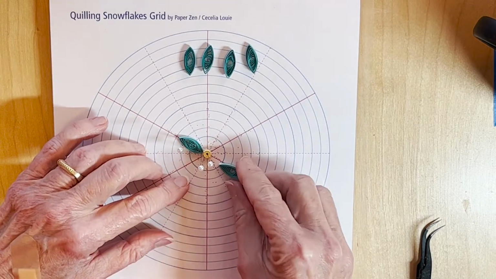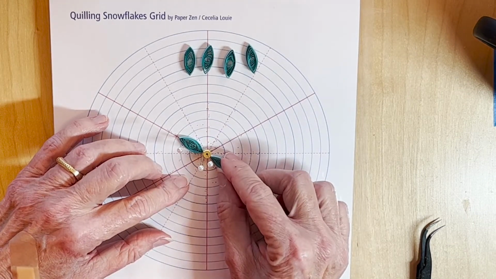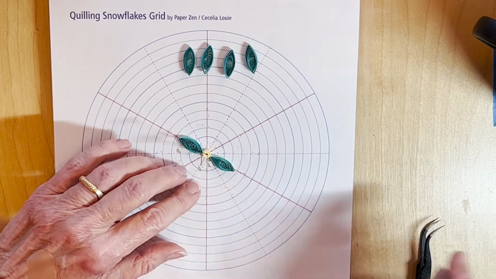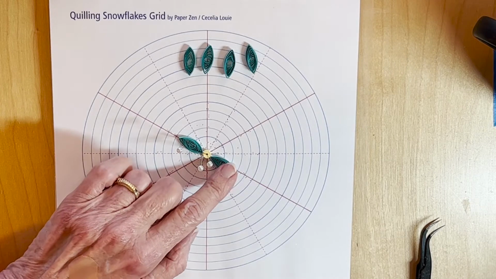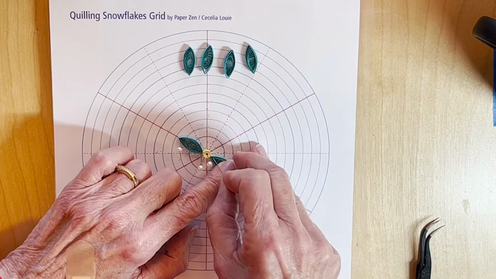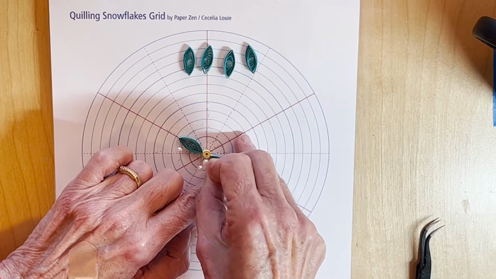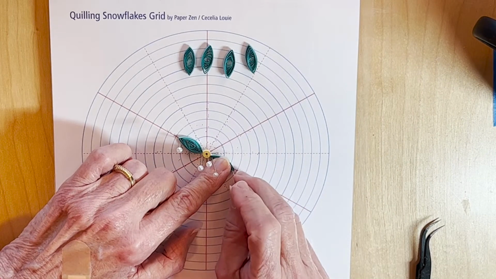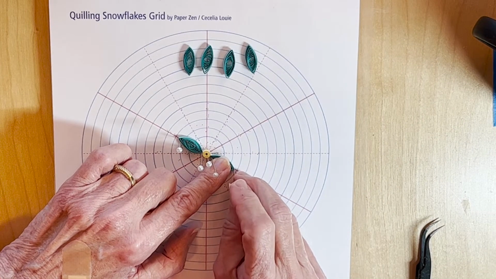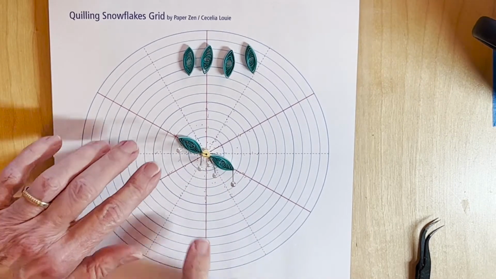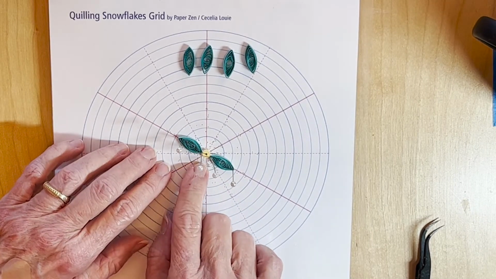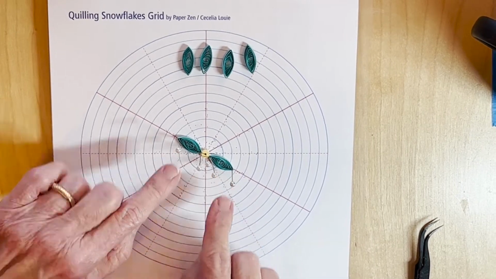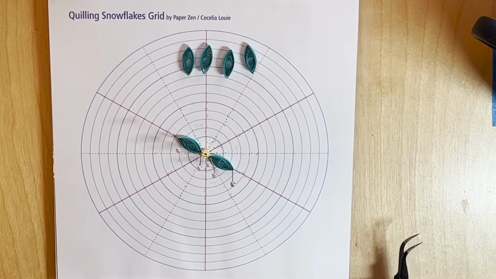So again, I'm going to start by working one of the opposite sides, there's only one, and I will put a pin on the inside point, and once I've got it lined up properly, put a second pin at the outside point. So now I have a total of 5 pins, one holding down my center piece and then 2 each on these marquise shapes opposite each other.